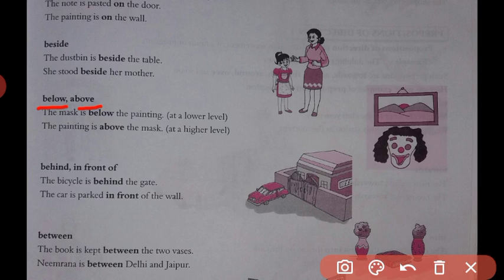Below, above. Both the words are opposite in manner. See, the mask is below the painting at a lower level. You can see this mask is below the painting, one above the other, the other below another. So the word below shows the lower level of the painting, showing the position of the mask below the painting.